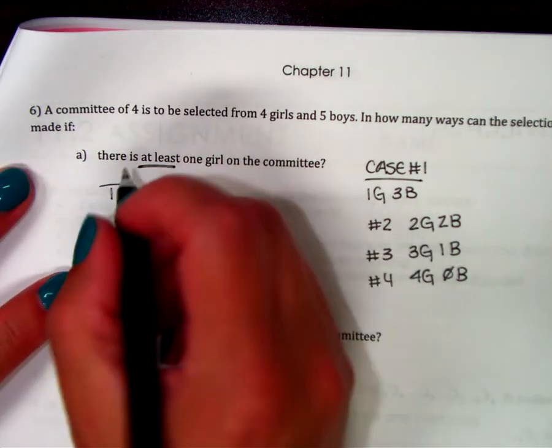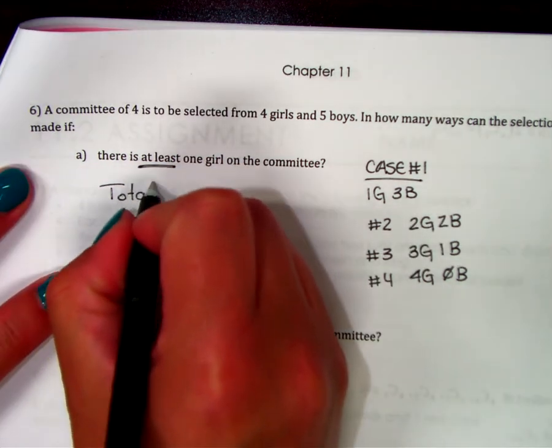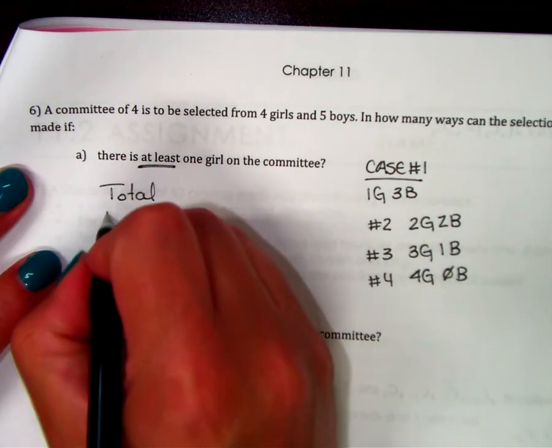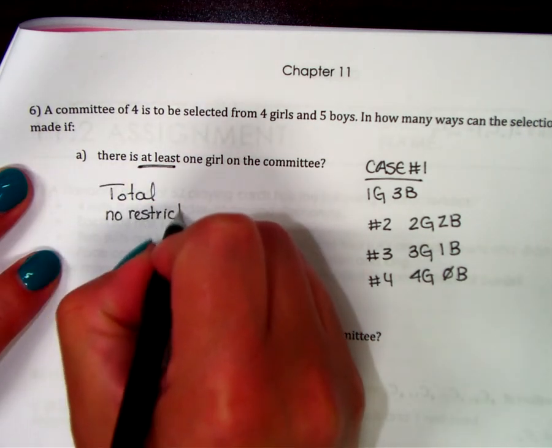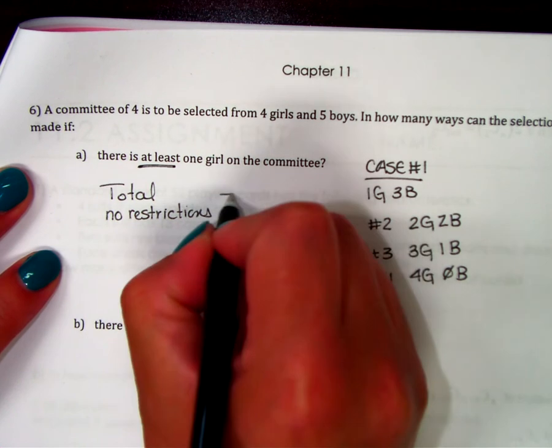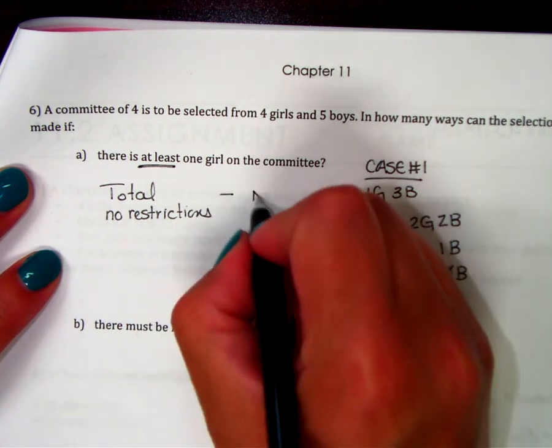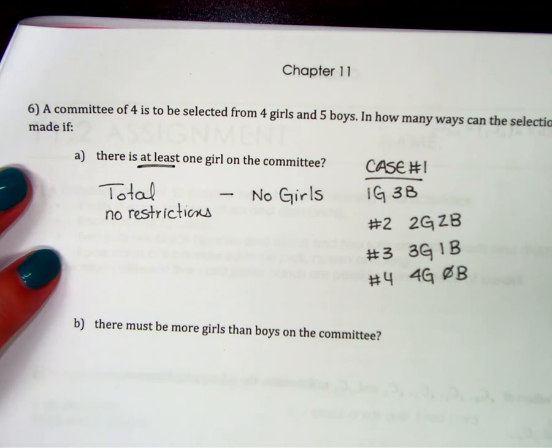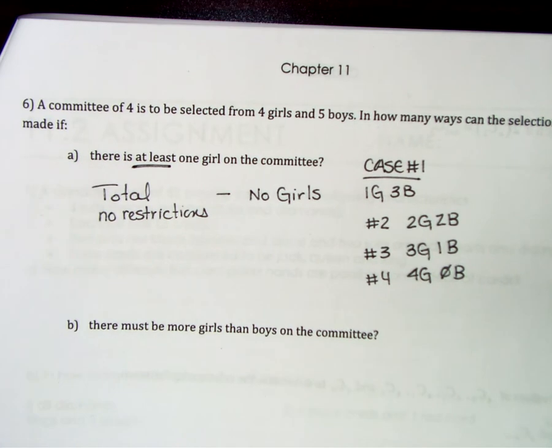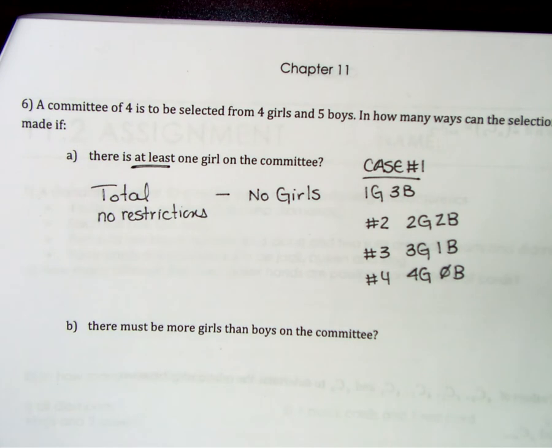But if you wanted to do it this way, you could take the total with no restrictions. And what would we subtract from it? If you subtract the no girls, what's left is committees that have girls on them, right?